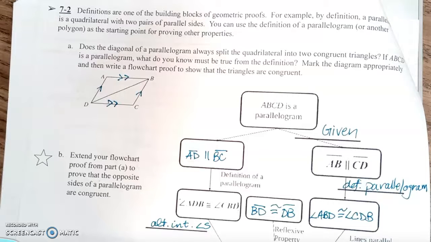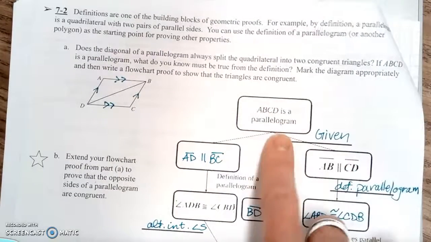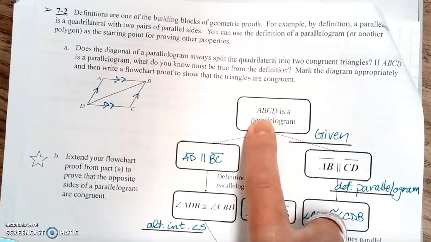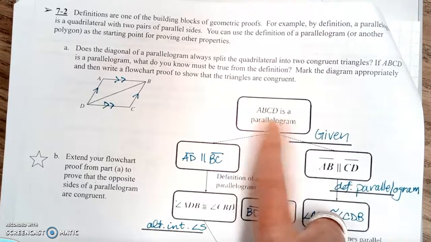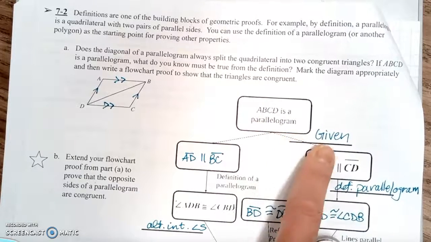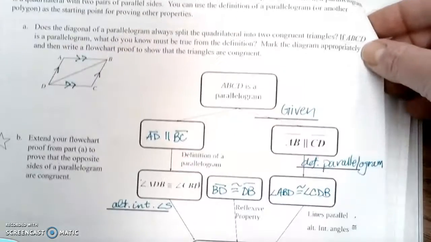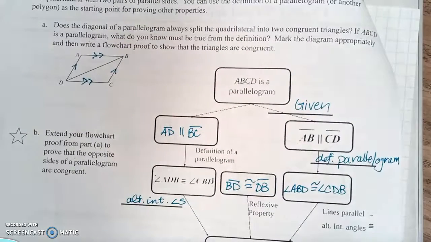So the first thing in this proof that we're going to start with is the information that they give us. So the information that they're giving us is that ABCD is a parallelogram. We call that the given information. Okay? So what do we know about parallelograms? We know that their opposite sides are parallel.